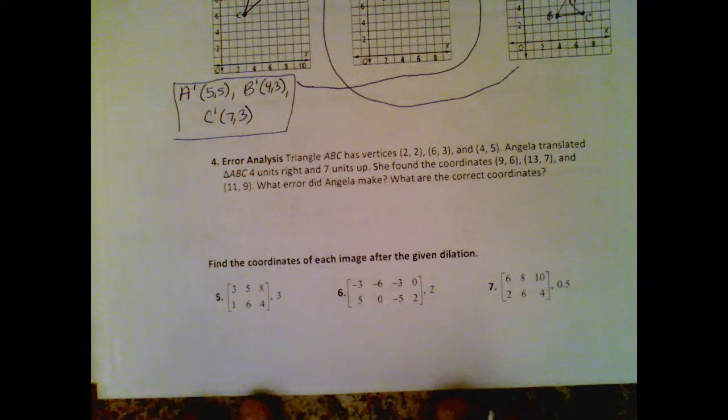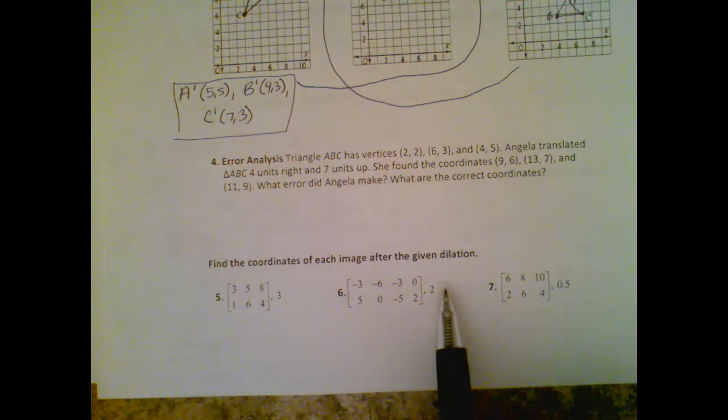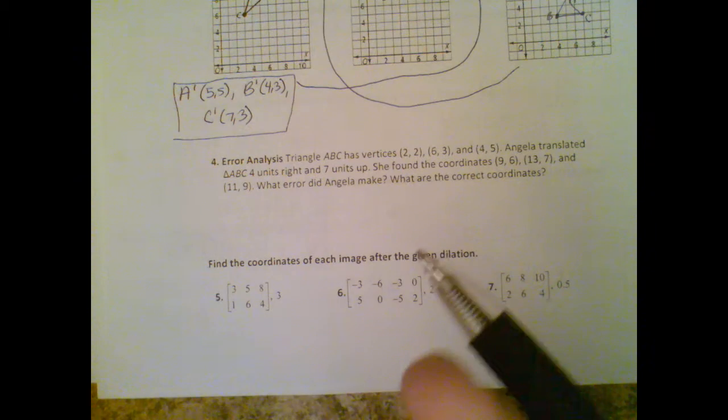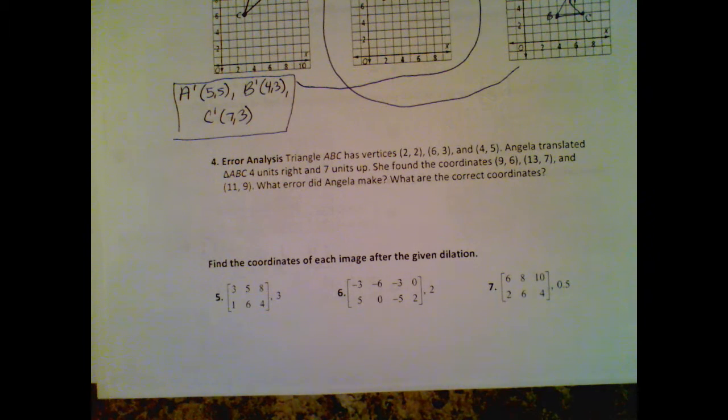For this next one that we're going to take a look at, number 5, it says find the coordinates of each image after given dilation. So first off, when I think of dilation, think of when you get your eyes dilated, that the middle part enlarges. So if we're dilating them by a number greater than 1, then the image is going to get larger. If we dilate them by a number smaller than 1, then they're going to get smaller.